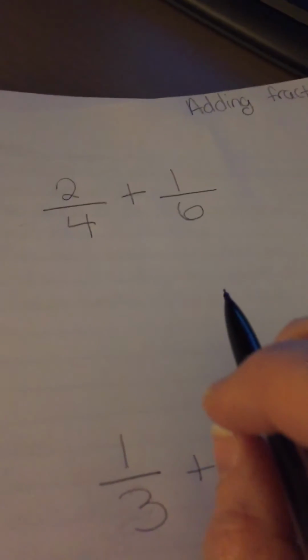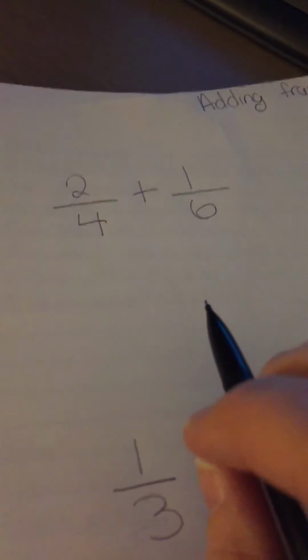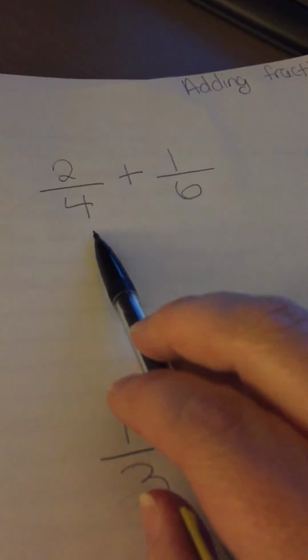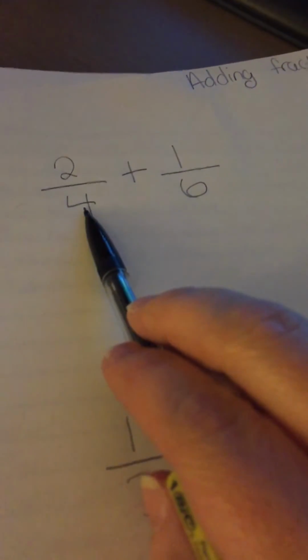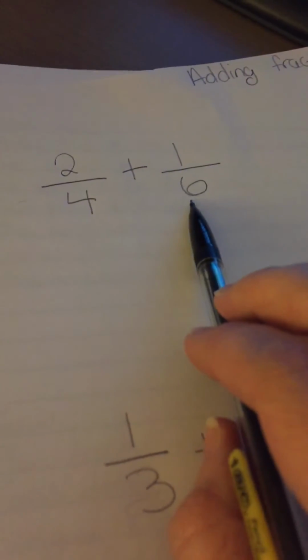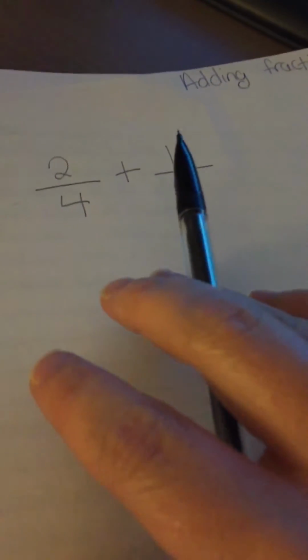It's a three-step process. The first step is we need to find a common denominator for 4 and 6. We need to think, what are all of the multiples of 4 and what are the multiples of 6? And which numbers would be included in both lists.